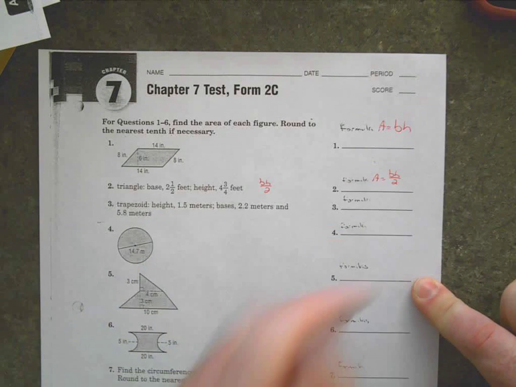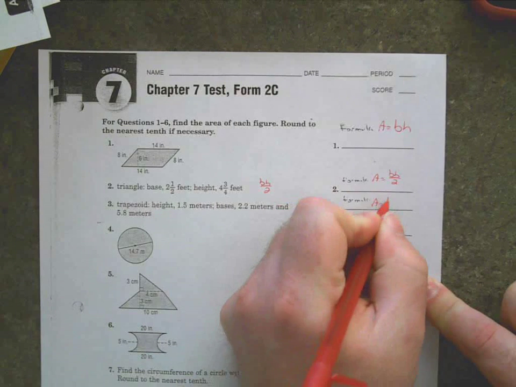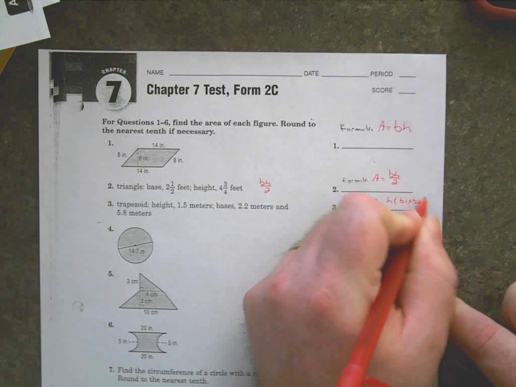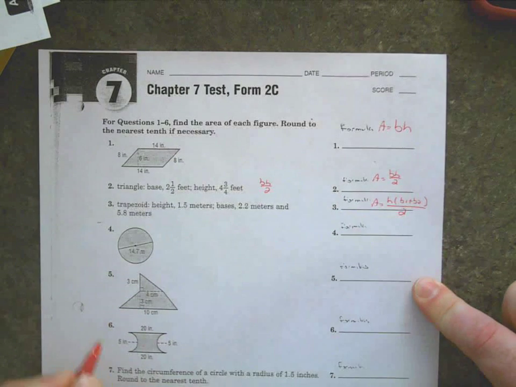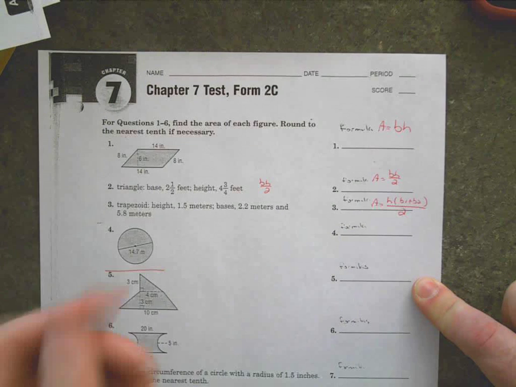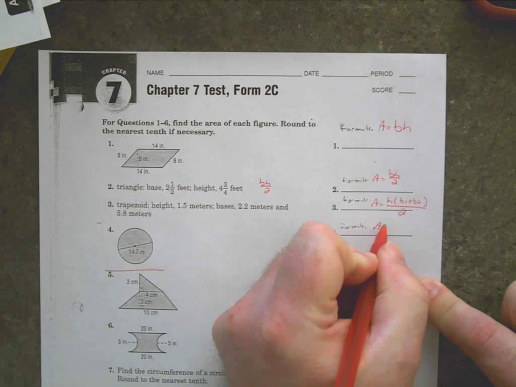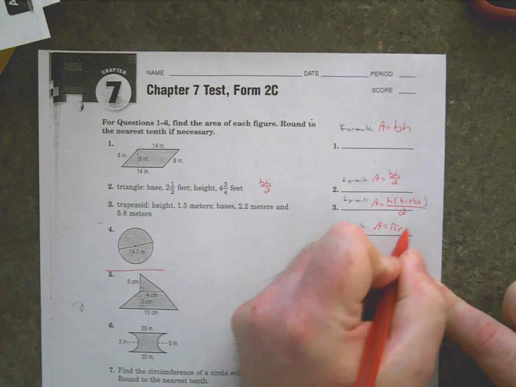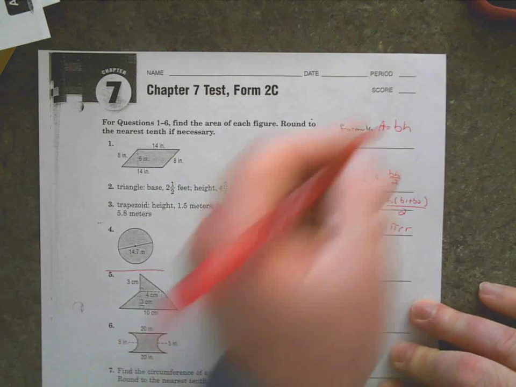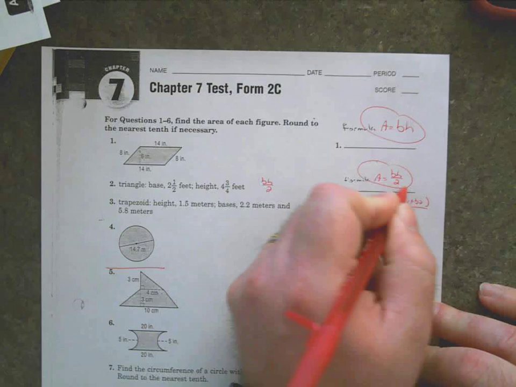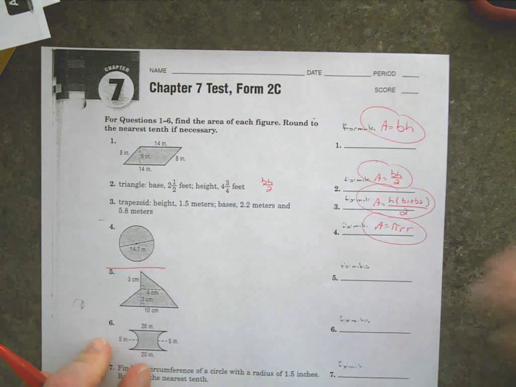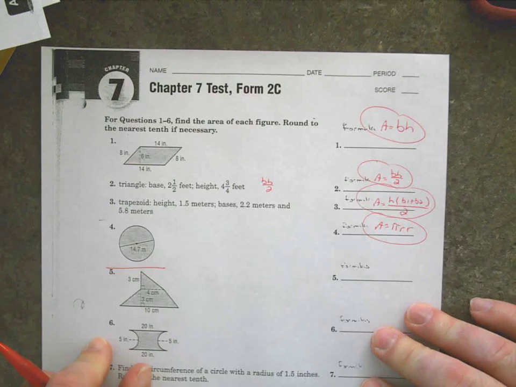Trapezoid's a little harder. It's going to be area equals your height, parentheses, base 1 plus base 2, parentheses, all over 2. Last but not least, circle, including that in this section. Area equals pi r squared, or pi r r is actually a little bit easier for some people to do. So, I have all 4 formulas. You're allowed a formula card. Those should be easy to find.